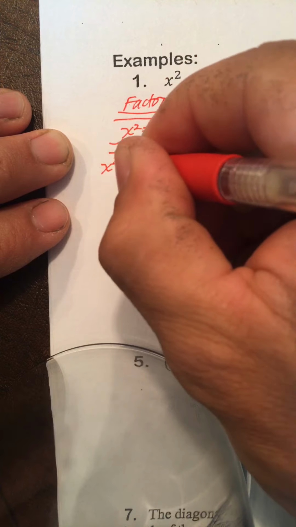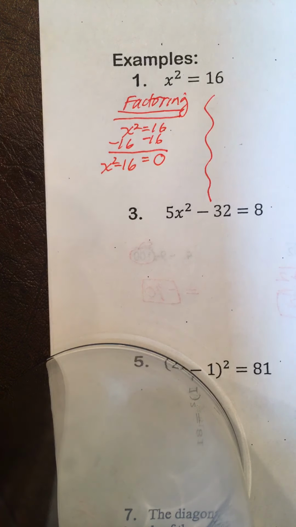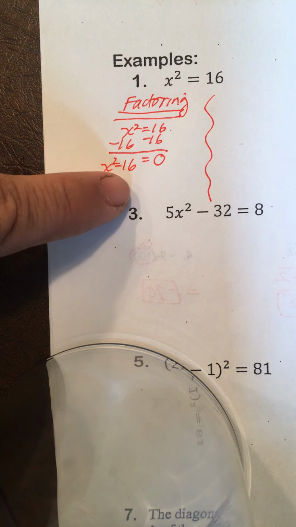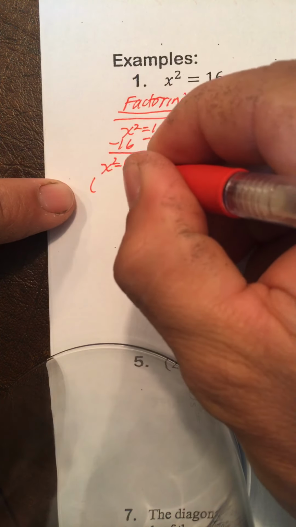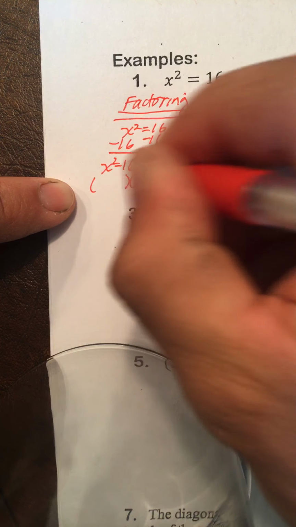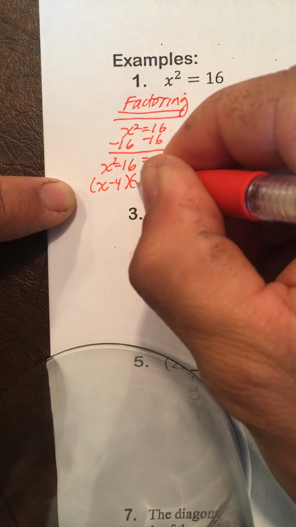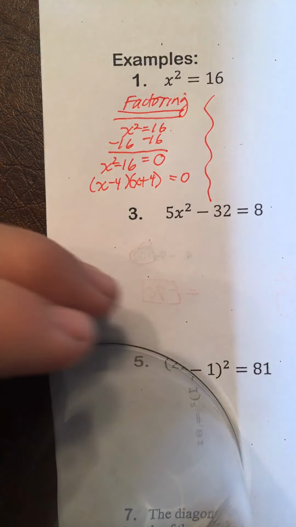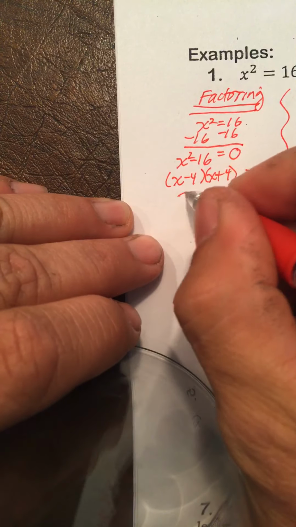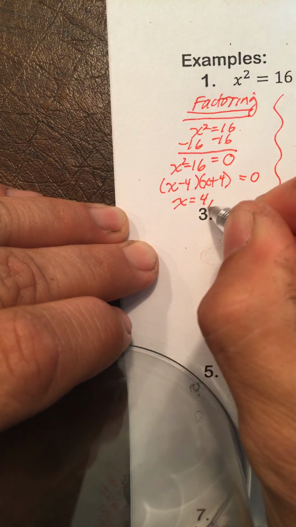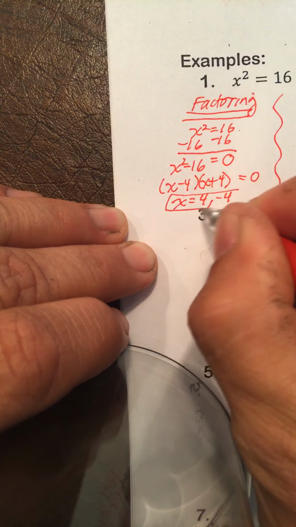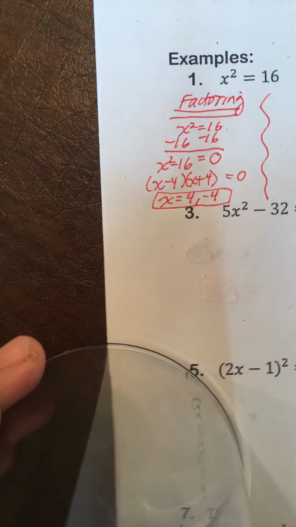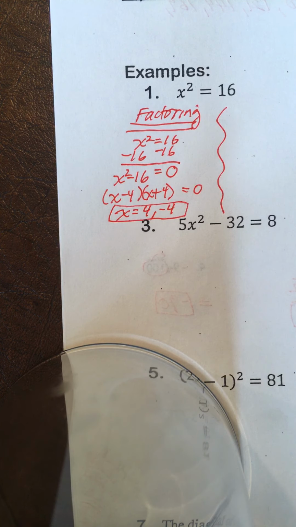So on the left-hand side, I would have x squared minus 16, and this is known as a difference of two perfect squares. And just like we saw in the last unit, we can factor that down to x minus 4, x plus 4, and then we would set those factors equal to 0, and we would get x equals 4 and x equals negative 4. So we get our two solutions here. Okay, and that's a good method to have. Sometimes that's the only method that's going to work, is factoring.